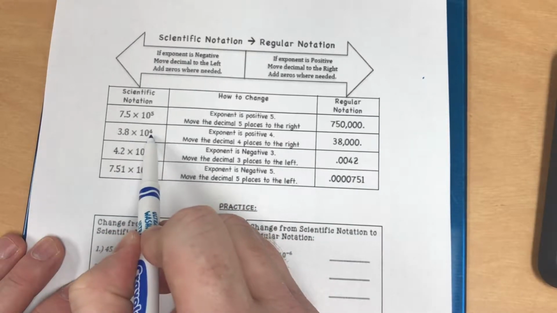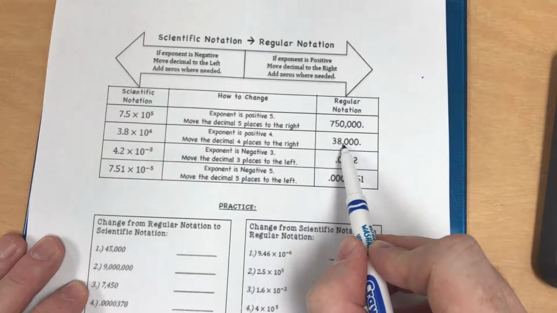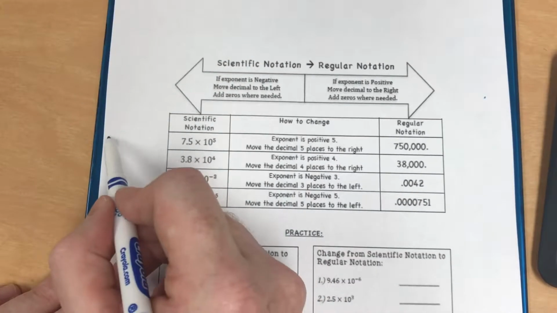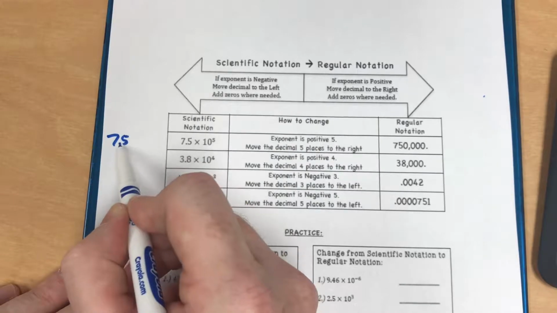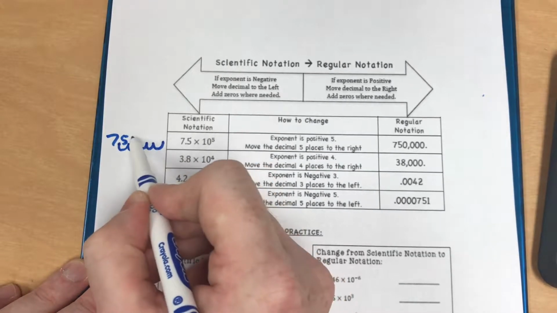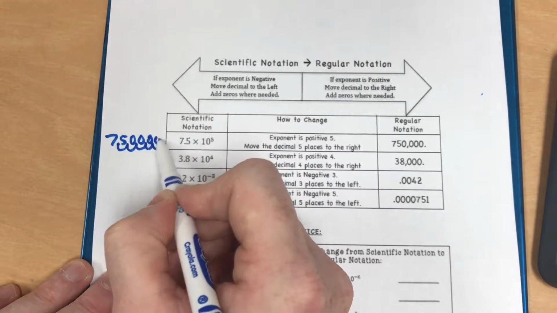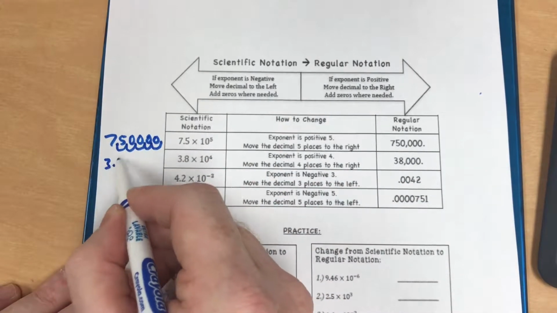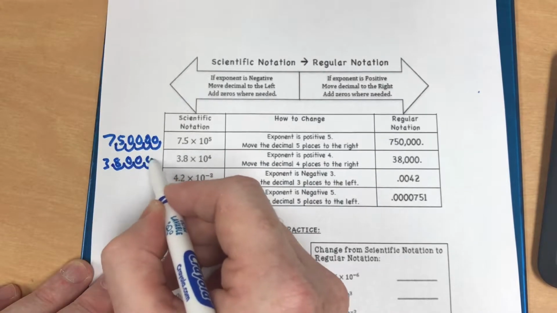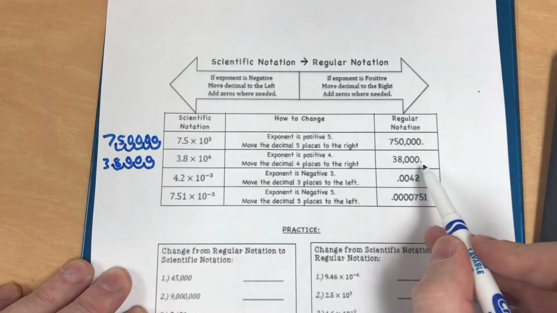3.8, I'm going to move the decimal 4 times to the right. 1, 2, 3, 4. If it helps, you may want to write the decimal out here and physically move it. 1, 2, 3, 4, 5. And then you fill in zeros. 3.8. 1, 2, 3, 4. And fill in zeros. So we can see that those numbers match.